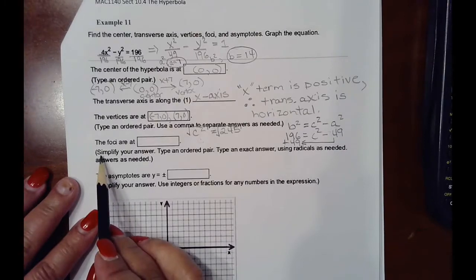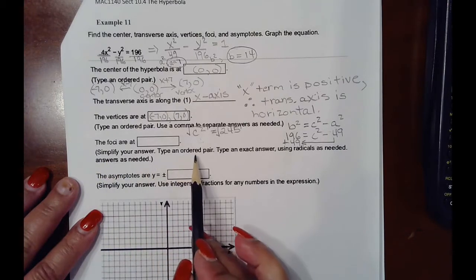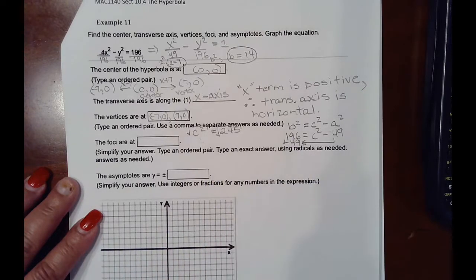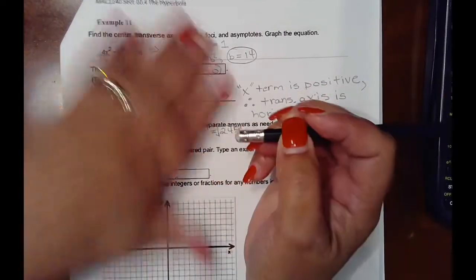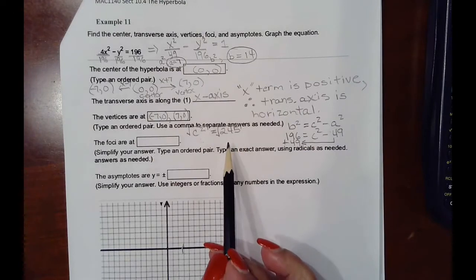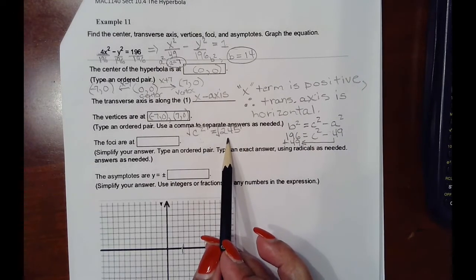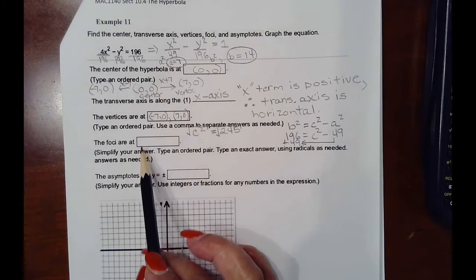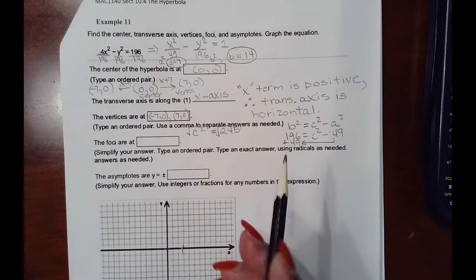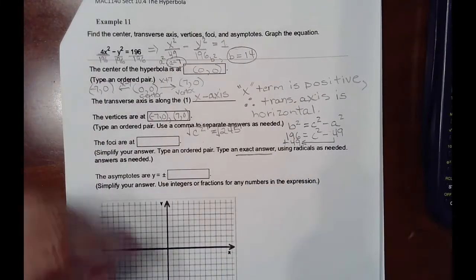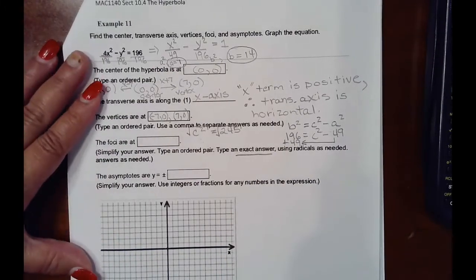So see that it says for the foci that you should type an ordered pair, type an exact value using radicals as needed. So we may be able to think about this as a decimal approximation when we graph, but we cannot use that decimal approximation when giving the foci because they want exact answers, meaning do not get a decimal and then just go and round it off. That's only good for graphing purposes.